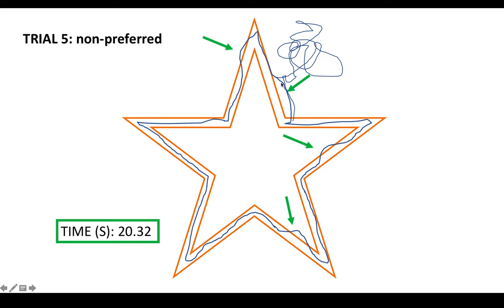And we just decided to count that as one error. Okay, so you deviated here. All of this, even though it did take you a while, that's just going to be reflected in your time score, but we're just counting that as one error.